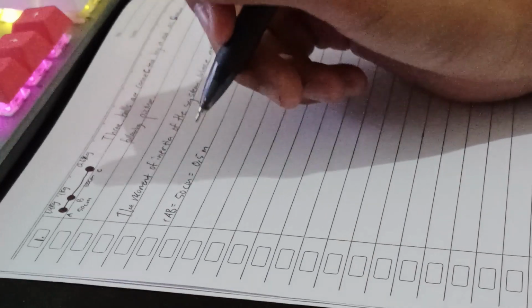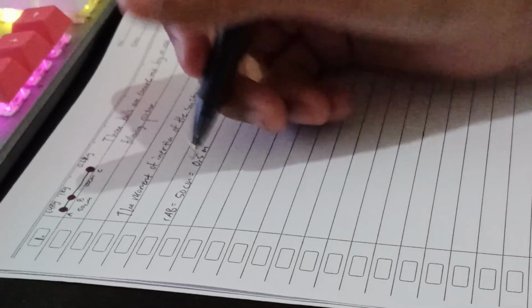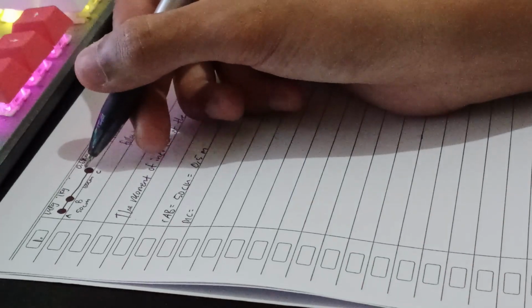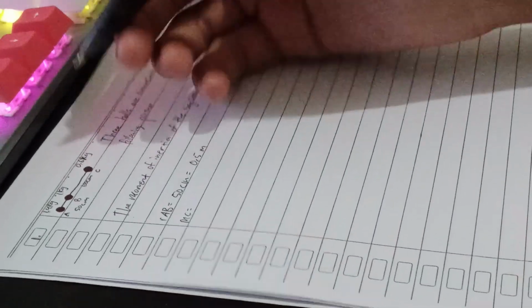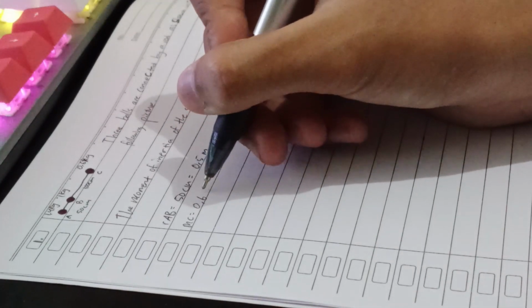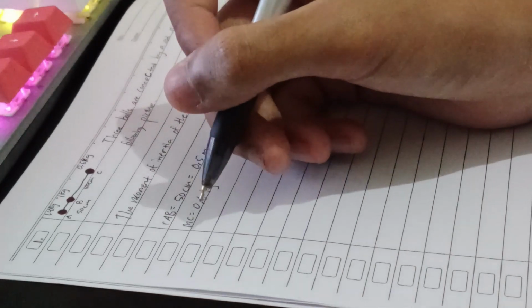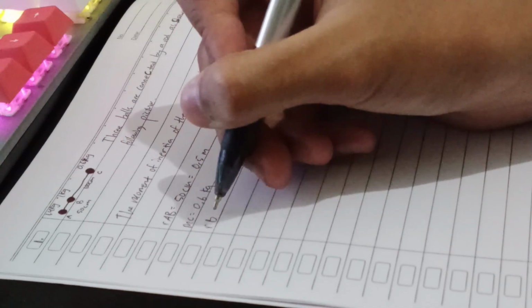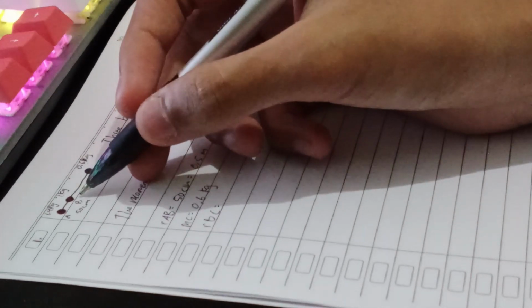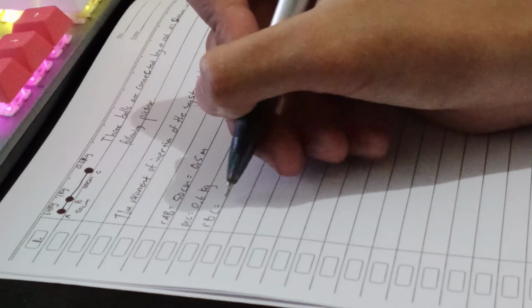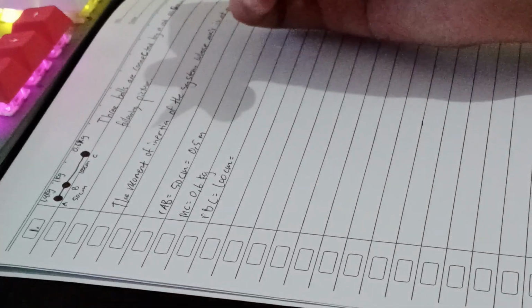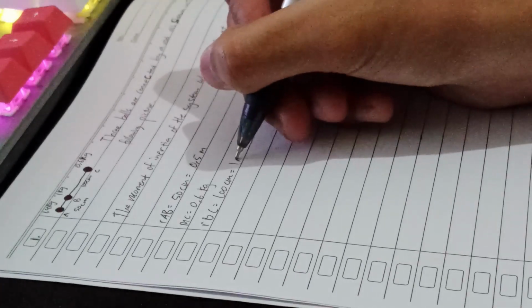Okay. And the next thing you're going to do is find the mass of ball C. The mass of ball C is 0.6 kilogram. Next, we're going to find the distance from B to C, that is 100 centimeters. 100 centimeters is 1 meter.